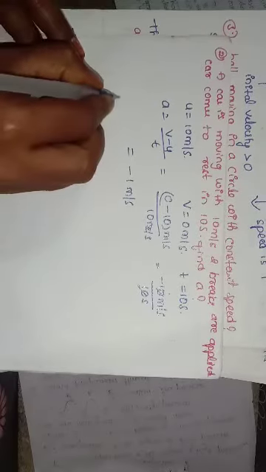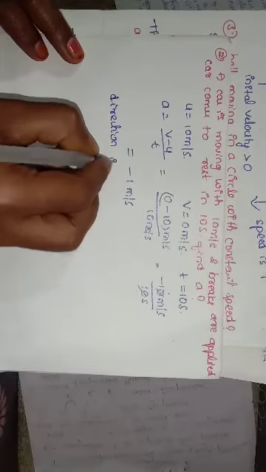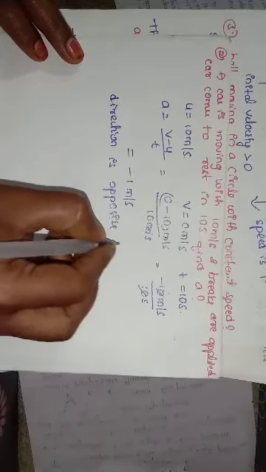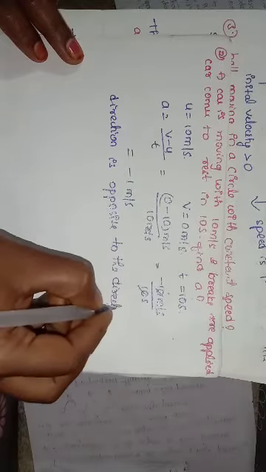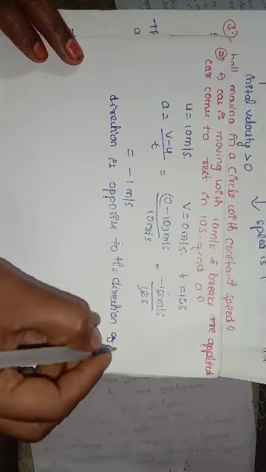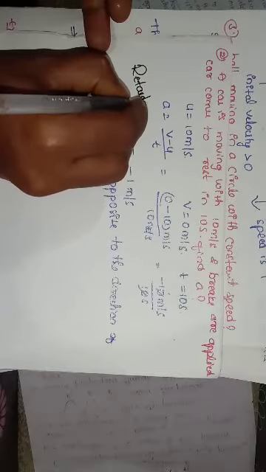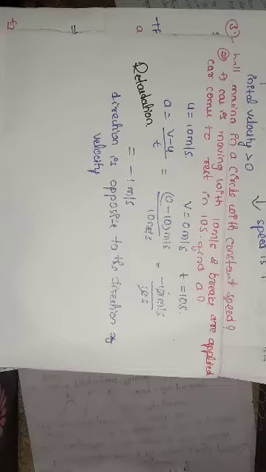Here the direction is opposite to the direction of the velocity. It's a case of retardation. Here the speed of the car is decreasing, right?